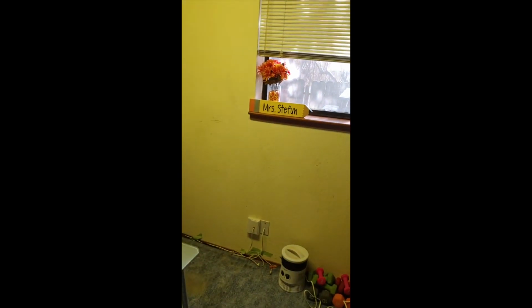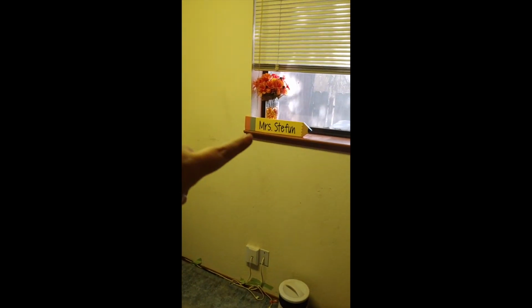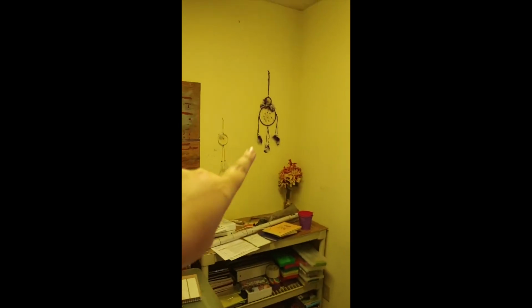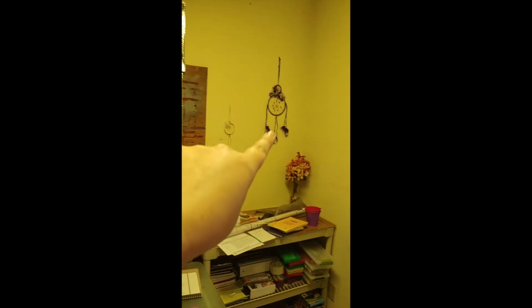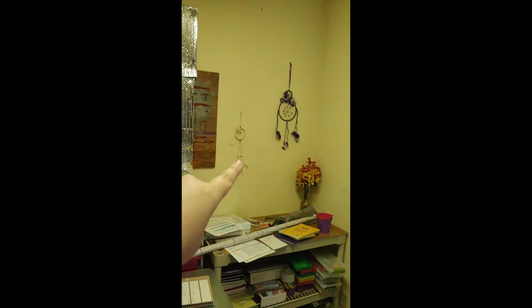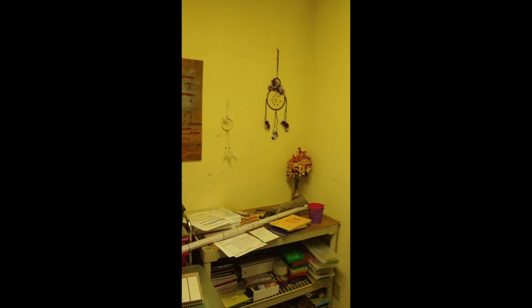And then this pencil sign was made by my sister-in-law. I have another set of fall themed flowers and 2 dream catchers. Both sets of flowers are technically fake flowers from the dollar store, and one has candy corn and one has fall themed garland in it. I do plan to decorate this space so it's not as boring.